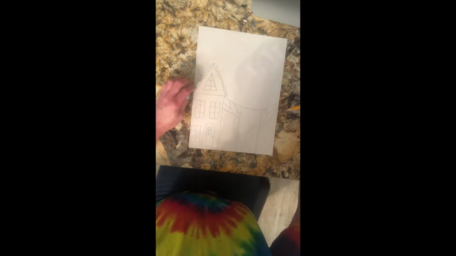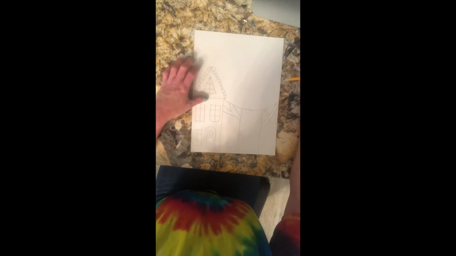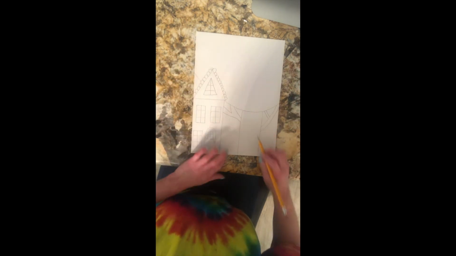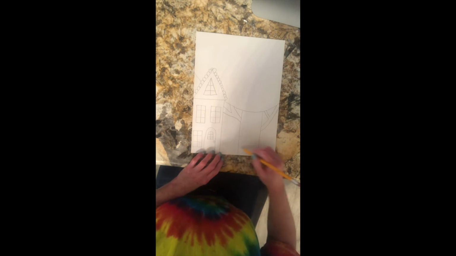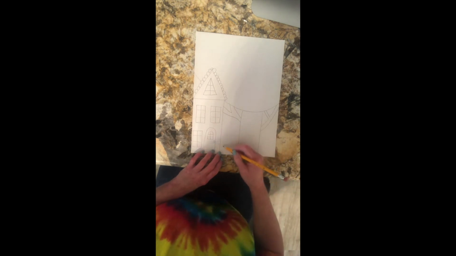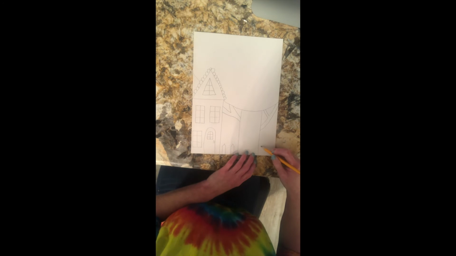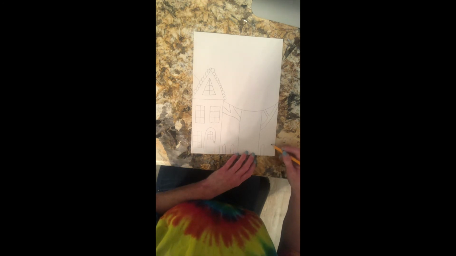Okay, now inside my tree, I want to draw some designs. Maybe you have an apple tree and you want to just draw apples. Oh, I know what I want to do before I do the designs. I want to draw a fence going behind the tree down here. I'm going to do an upside down V, 2 straight lines, upside down V, straight lines. And over here on the other side of the tree, I'm going to make 2 more of my picket fence.